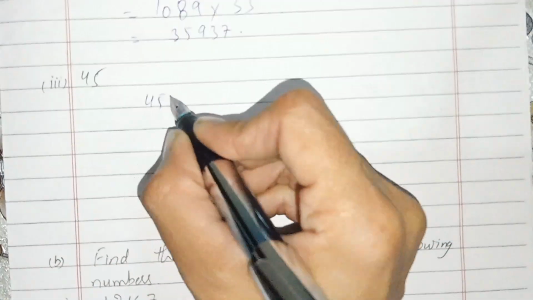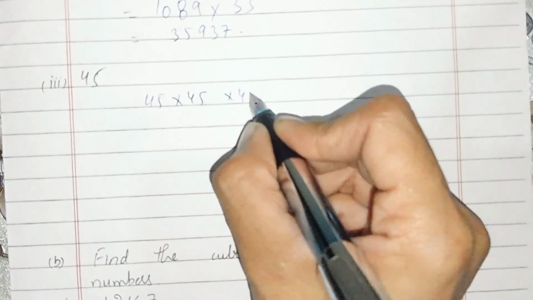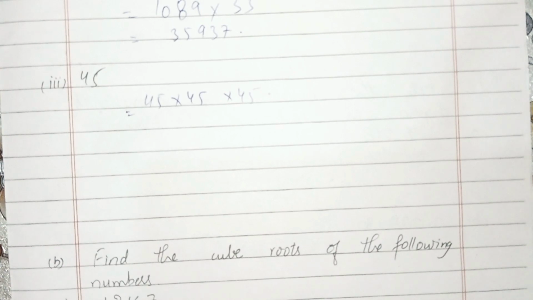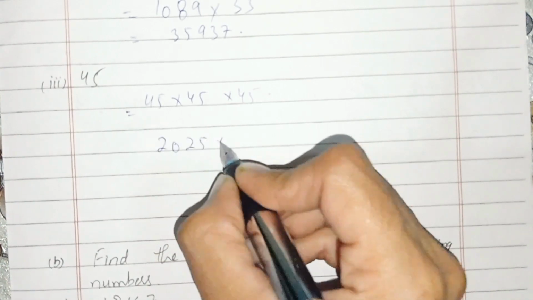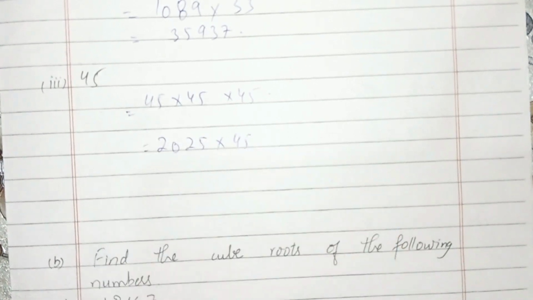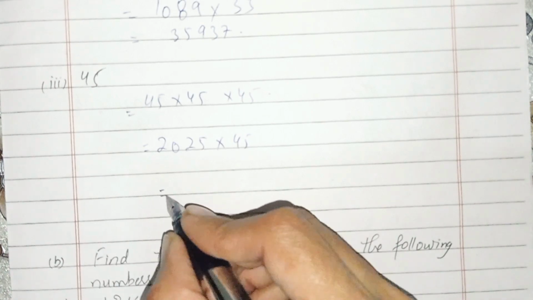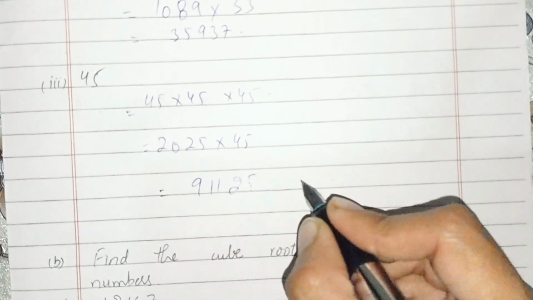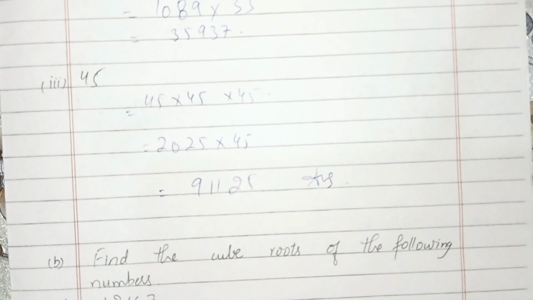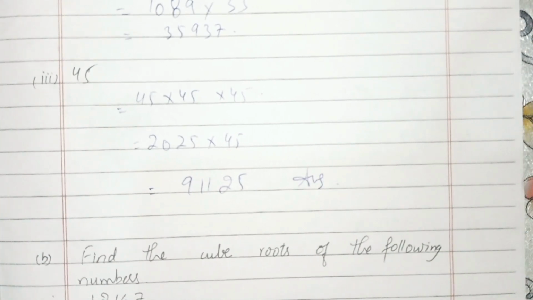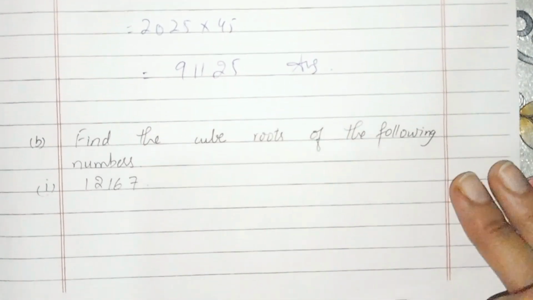Now students, 45 multiplied by 45 and 45. First we have to multiply 45 by 45. We get 2025, then again multiply it by 45 and we get 91125. This is the answer of the third part. Now students, this is a simple multiplication.